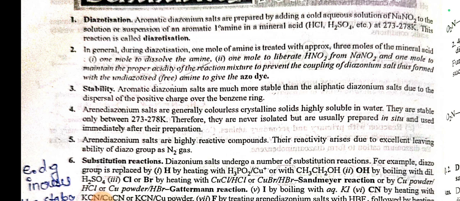In general, during diazotization, 1 mole of amine is treated with approximately 3 moles of the mineral acid. Number 1, 1 mole to dissolve the amine. Number 2, 1 mole to liberate HNO2 from NaNO2, and number 3, 1 mole to maintain the proper acidity of the reaction mixture to prevent the coupling of the diazonium salt thus formed with the undiazotized free amine to give the azo dye.